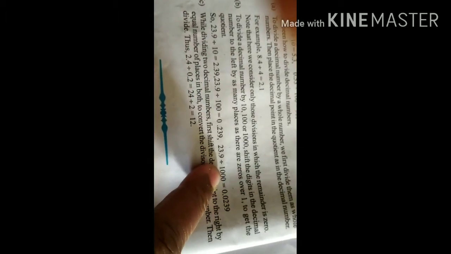For example, 100. This decimal point has to move 2 places to the left, 1, 2. That means it will become 0.239. Understood? Next, this is 1,000. That means it has to move 3 places. But here we have only 2 places, so one more place we have to keep a 0 on the left side. It will become 0.0239. Understanding? Okay.